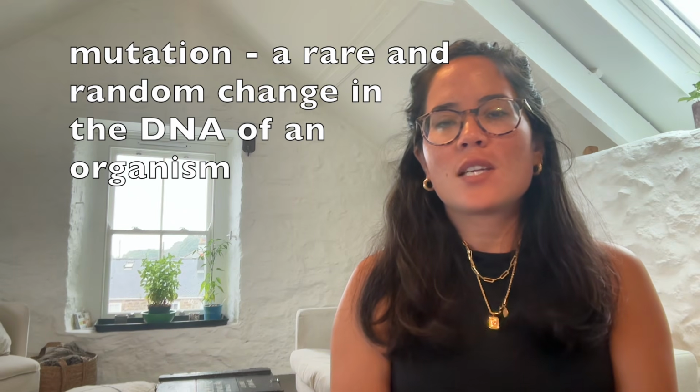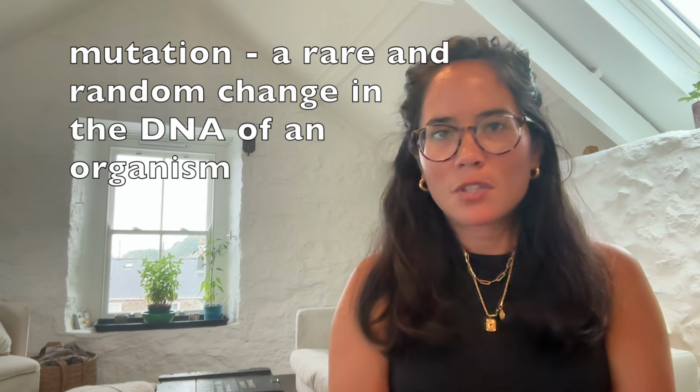Broadly speaking, the role of RNA is to take information from DNA in the nucleus to the ribosome, which fundamentally allows protein synthesis to take place. Moving on to mutations now. So mutation is a spontaneous, rare and random change in the DNA of a person.